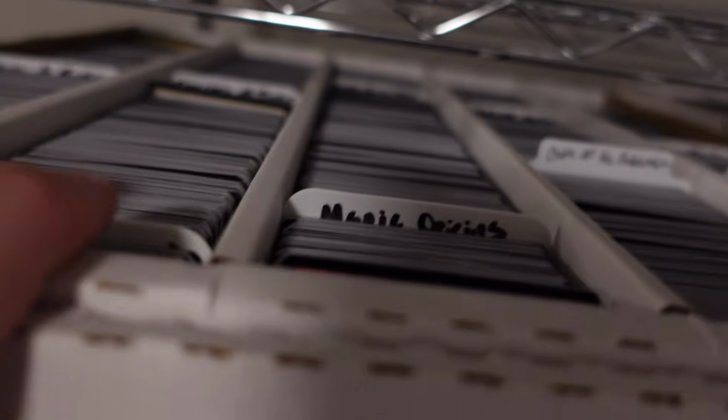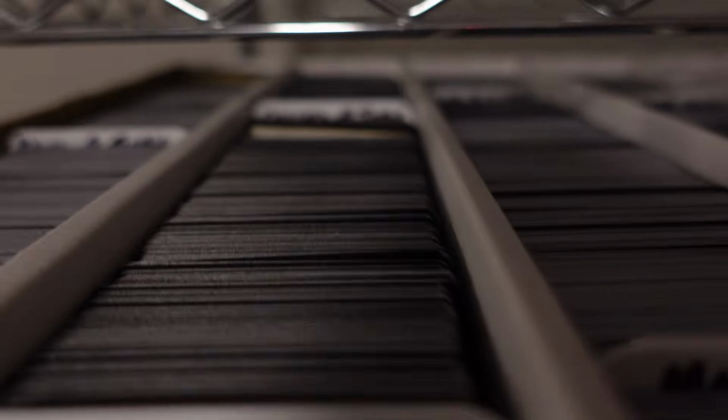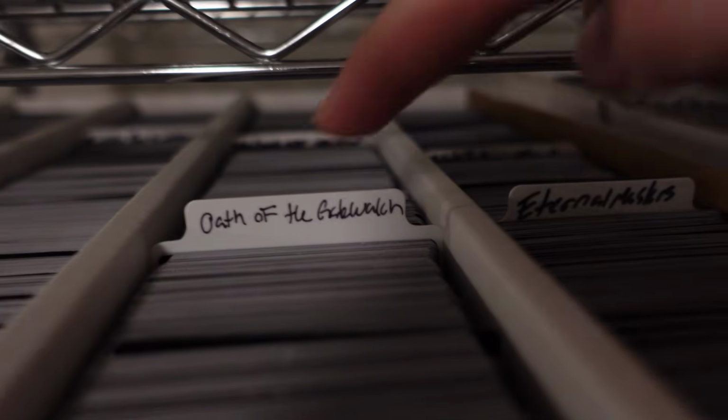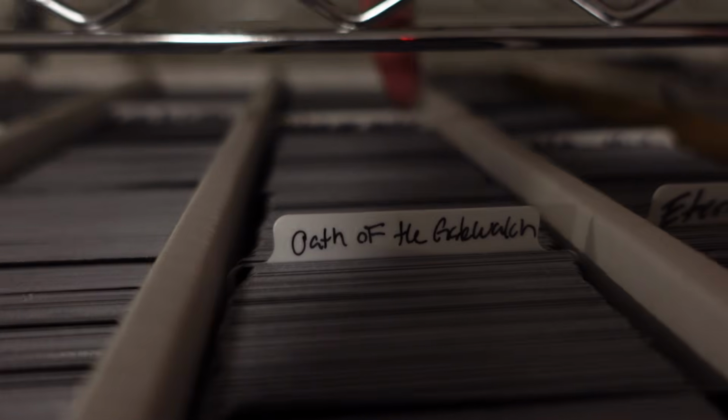But for the most part, with Magic, I have everything in set order, kind of. Now, I did mess up some of these, but we've got Khans of Tarkir here, then Fate Reforged, Dragons of Tarkir, Magic Origins, Battle for Zendikar, Oath of the Gatewatch, Shadows over Innistrad, and I'm slowly weaving sets in there.